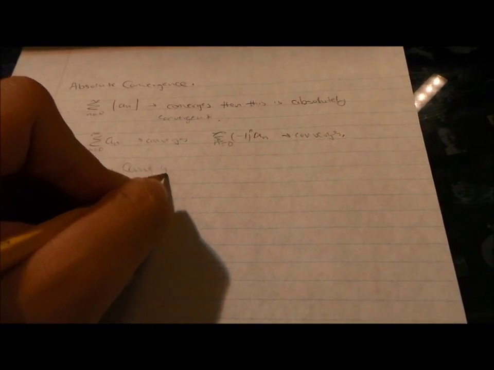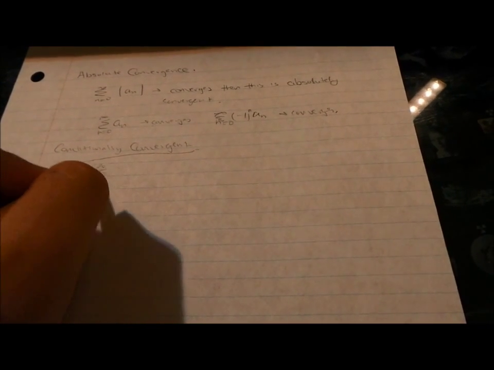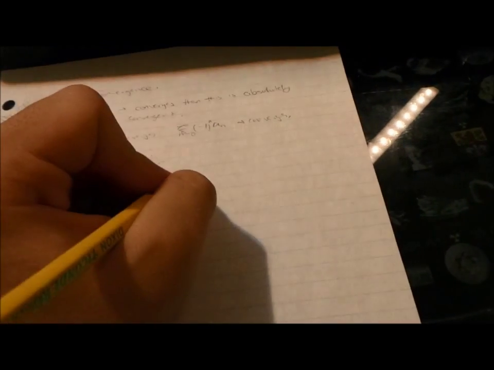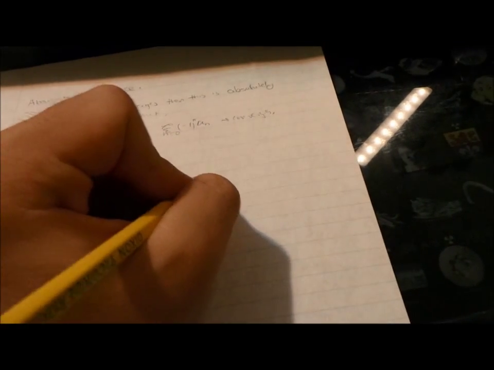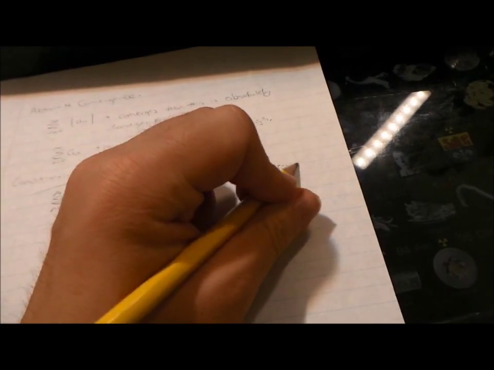However, there is another concept within absolute convergence, which is called conditionally convergent. What this is saying is that there is going to be an a of n that diverges. However, its counterpart of negative 1 to the n of a of n converges. When one of them converges and the other one diverges, this is called conditionally convergent.